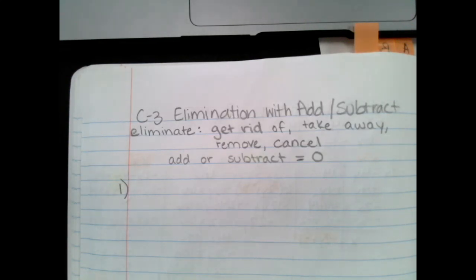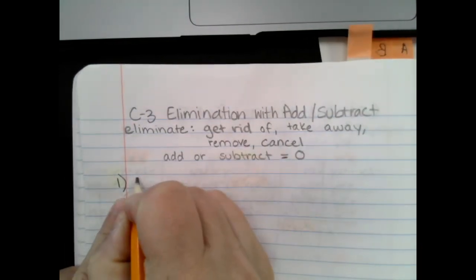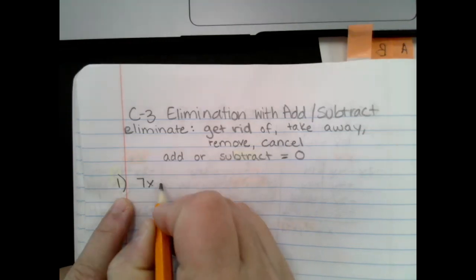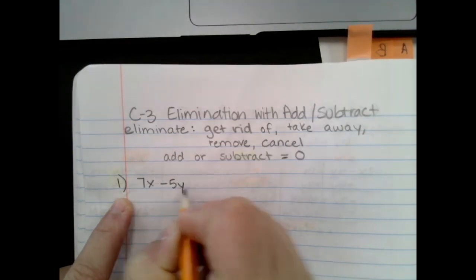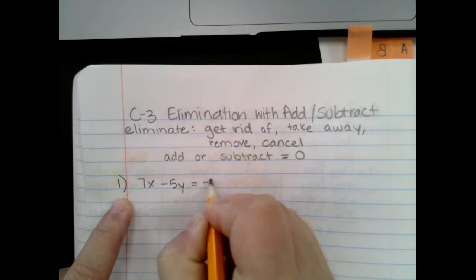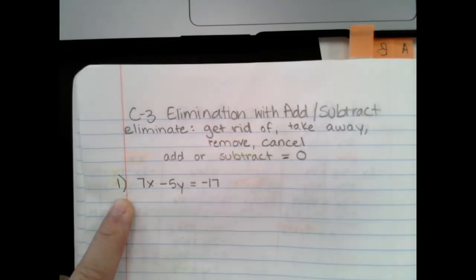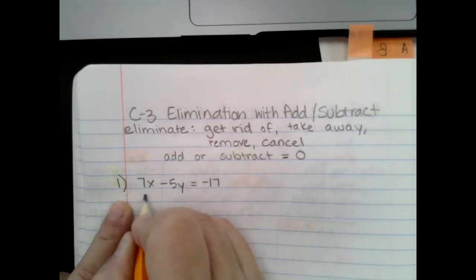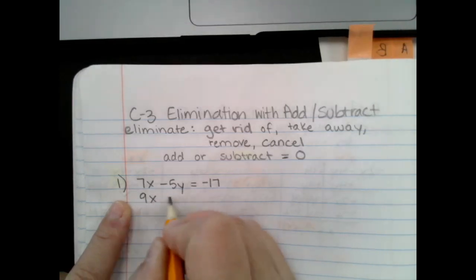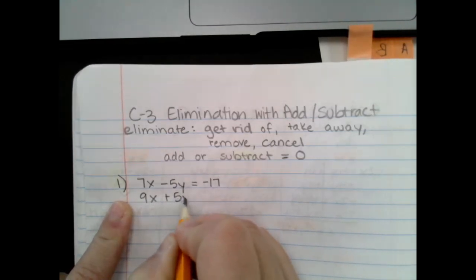That was something I noticed on yesterday's practice, the ones that I graded. Some people only found X on that open-ended one. Remember, you had to find X and Y. All right. So here we go. Number 1, we have 7x minus 5y equals negative 17. And our second equation we have is 9x plus 5y equals 1.